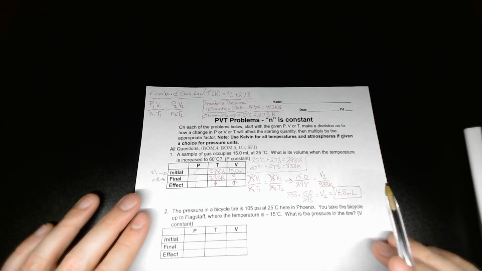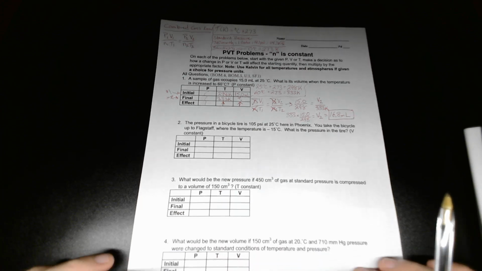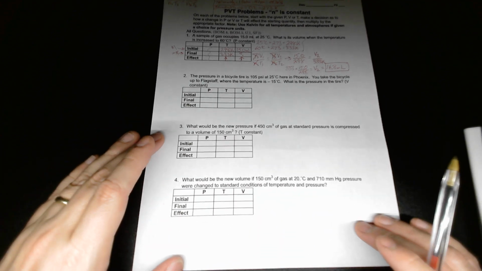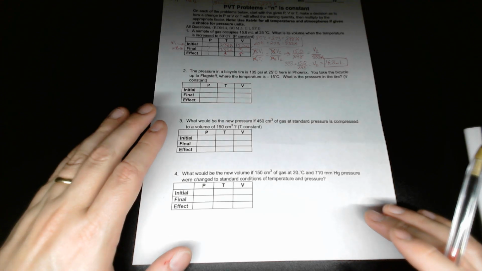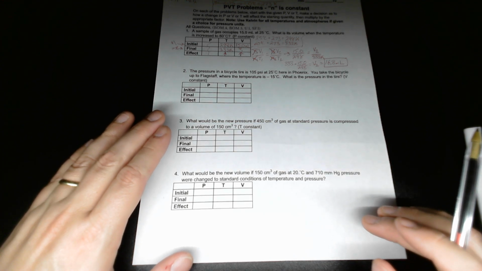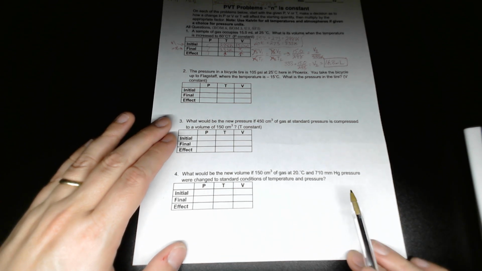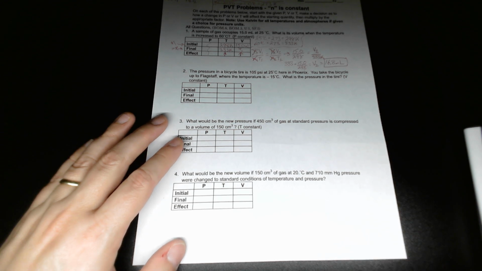All right, so we did that question. That one had the pressure being constant. Let's do one where pressure, volume, and temperature are all going to be changing. So we go down here to question number 4. What would be the new volume if 150 cubic centimeters of gas at 20 degrees Celsius and 710 millimeters of mercury of pressure? So all of that is going to be my initial values.